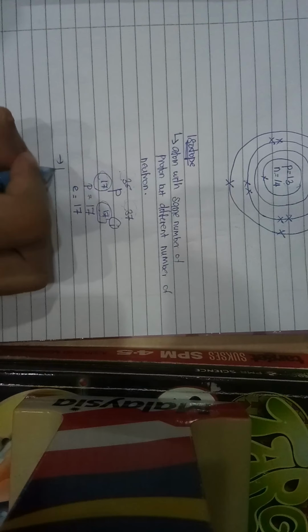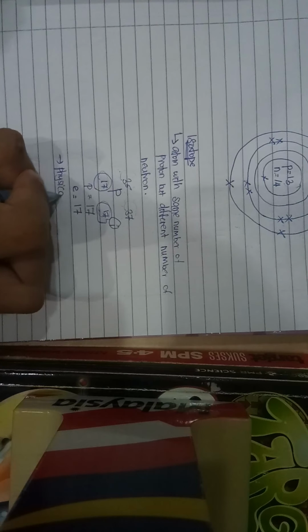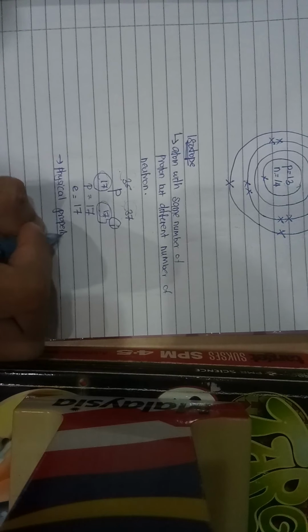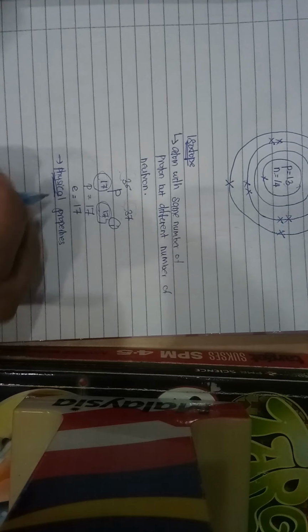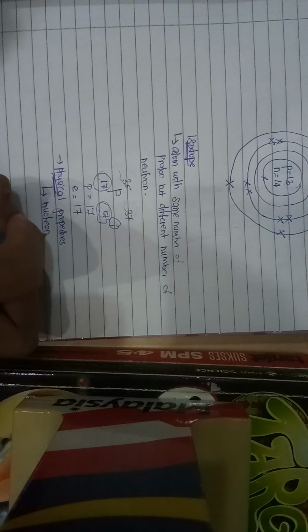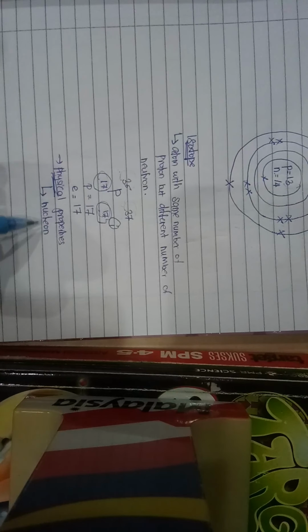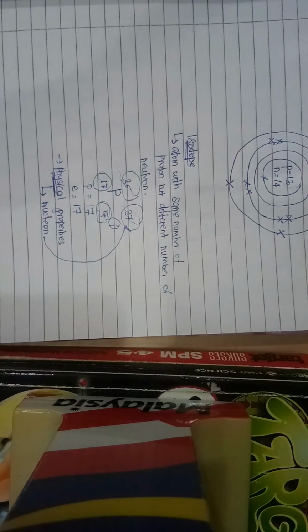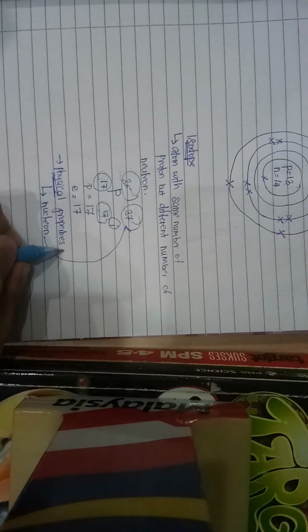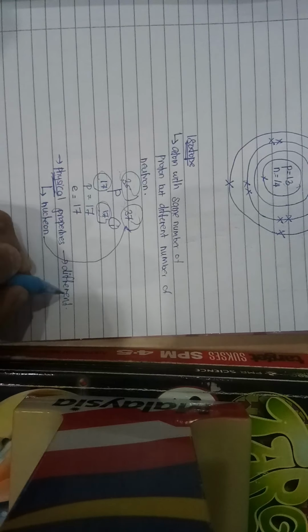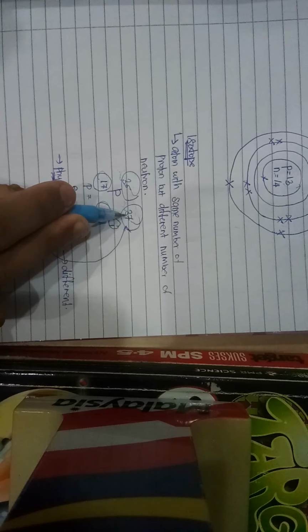First, physical properties. Please make a note and highlight here. Physical properties are affected by nucleon. Now you know that the nucleon is different, so your physical properties will also be different.